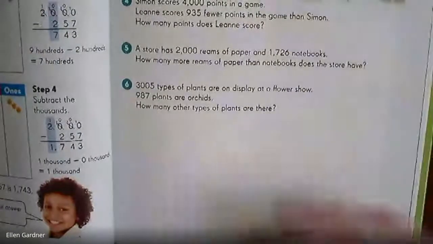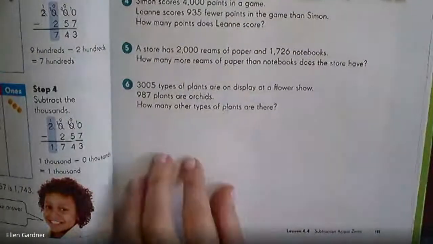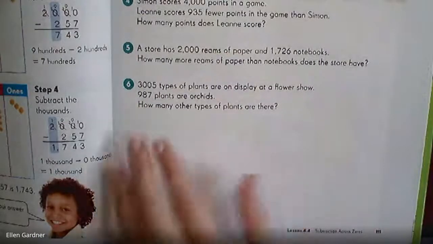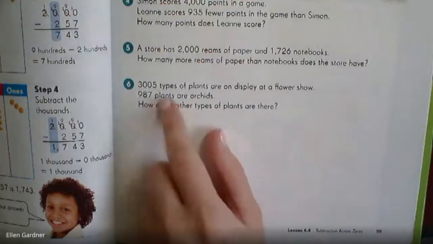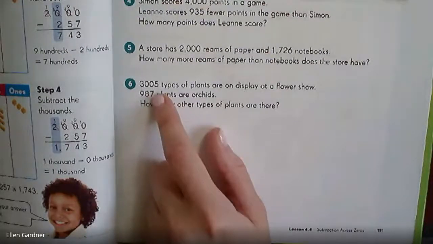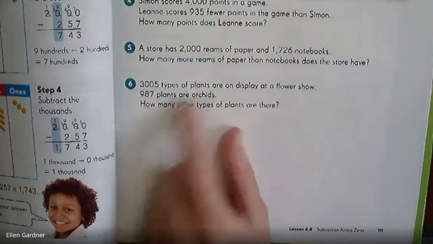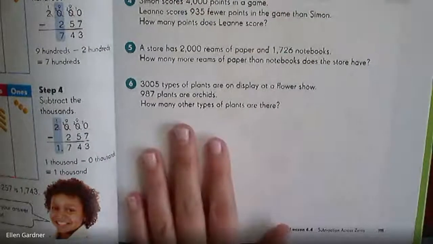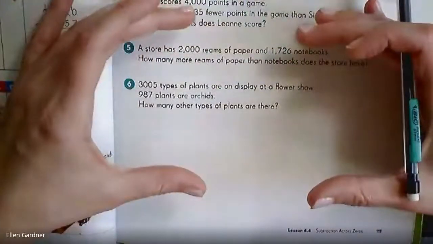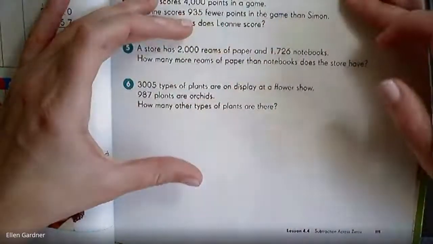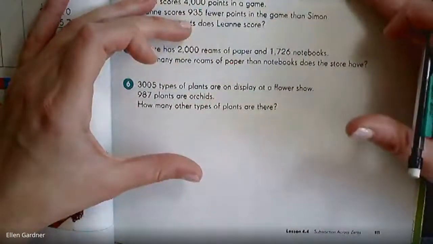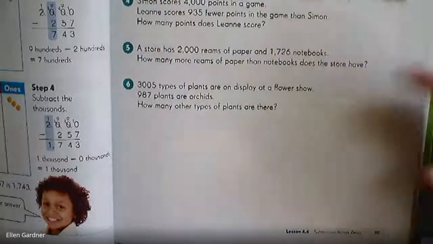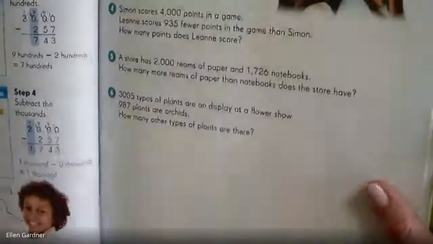If we were to do the last one, this one would end up being a part-whole bar model. And we have not done one of those in the class period today, but we will do plenty of part-whole bar models. It says 3,005 types of plants are on display at a flower show. 987 of them are orchids. How many types of plants are there? For this one, you would just need one part-whole bar model. 3,005 plants are the total number of plants. And just a part of it, 987 of them are orchids, and you would subtract for that one.